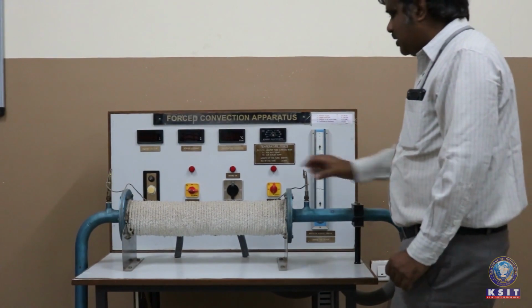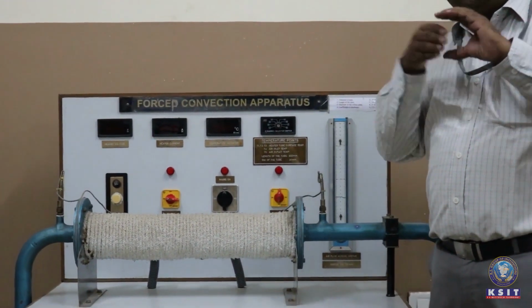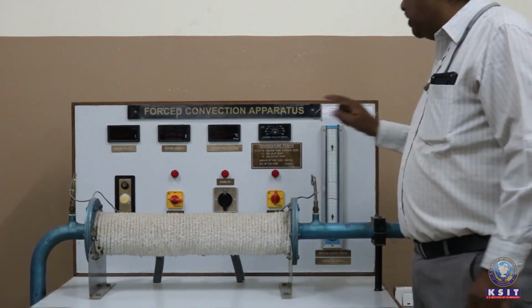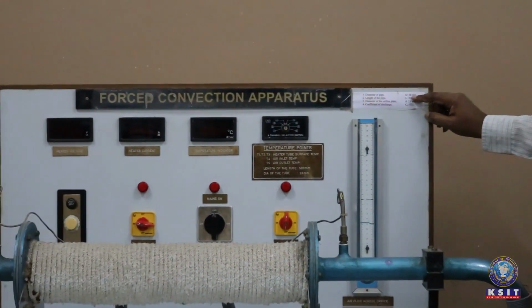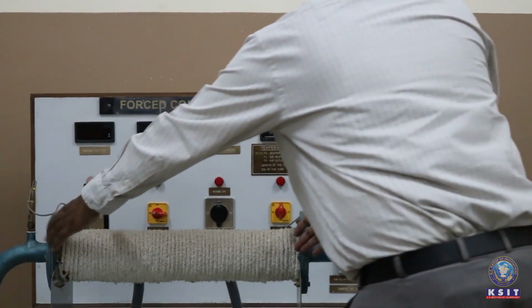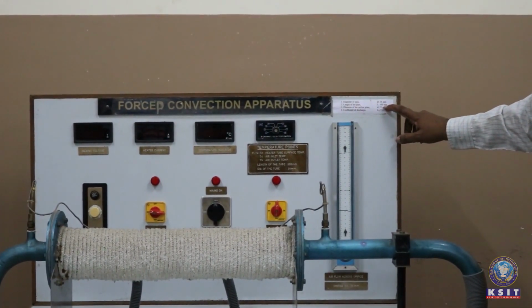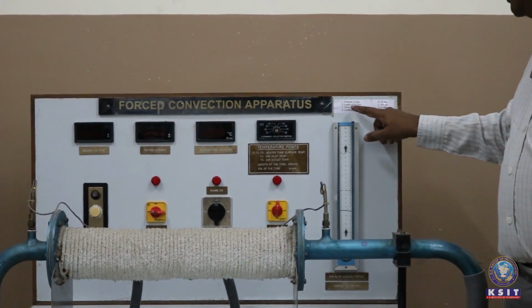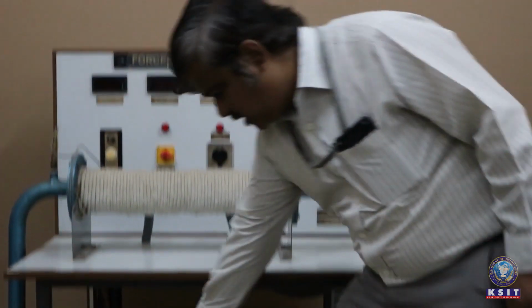Before conducting the experiment, we have to make a note of the observations. First, the diameter of this pipe. The pipe is this, air is flowing inside the pipe. The diameter of the pipe is there in the manual also, capital D, 38 mm. We have to convert this into meters. Next, the length of the pipe. The length of the pipe is 500 mm. We have to convert it into meters.